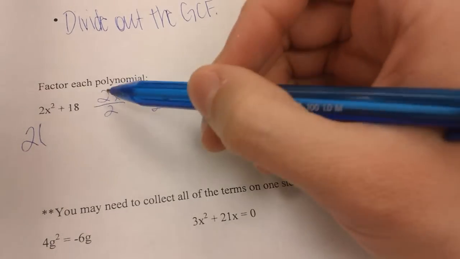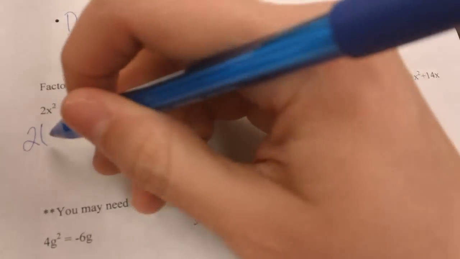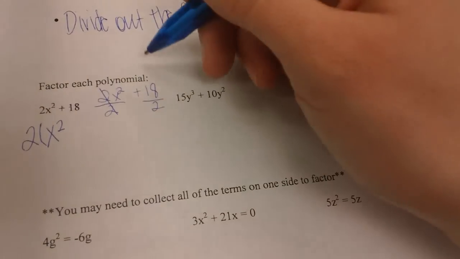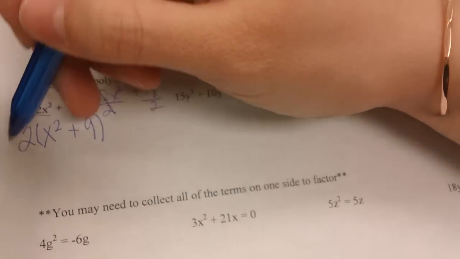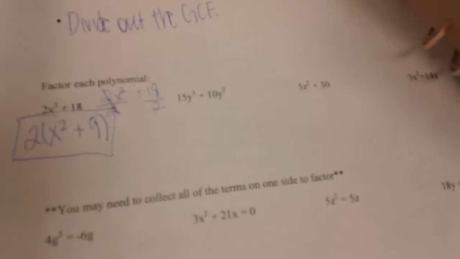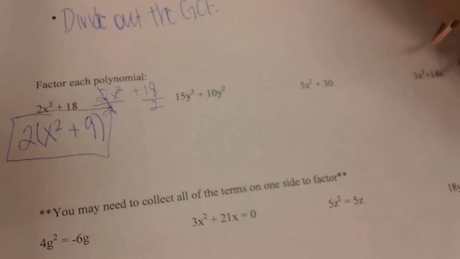So 2 divided by 2 is 1, which cancels out, x squared. And then plus 18 divided by 2 is 9. So my whole answer, factored out the GCF, is 2 times x squared plus 9 in parentheses.